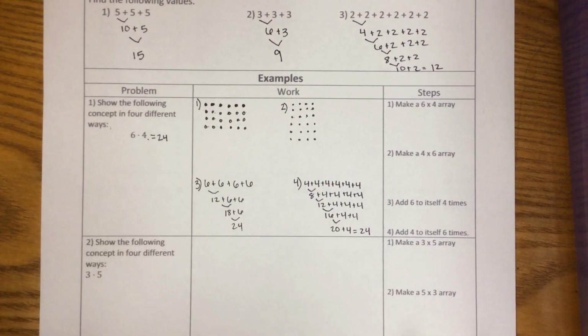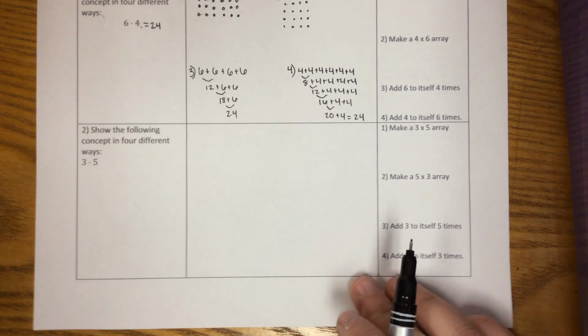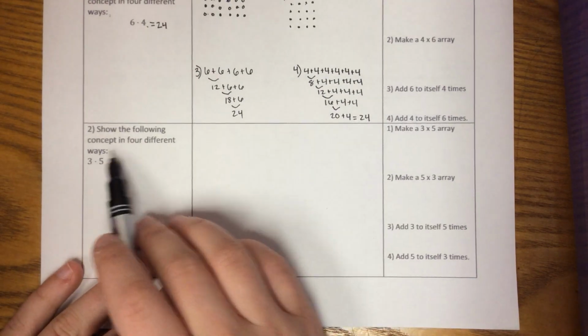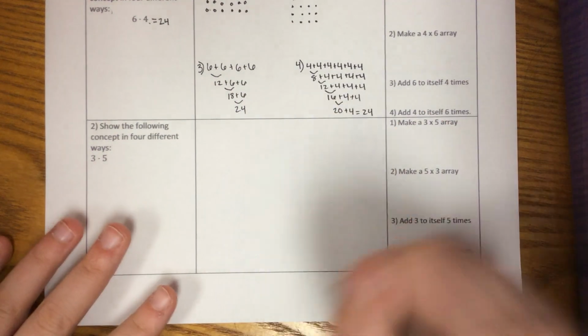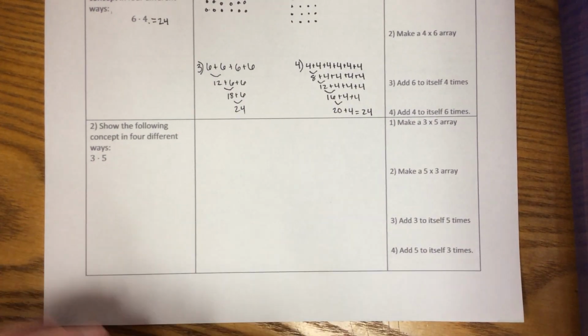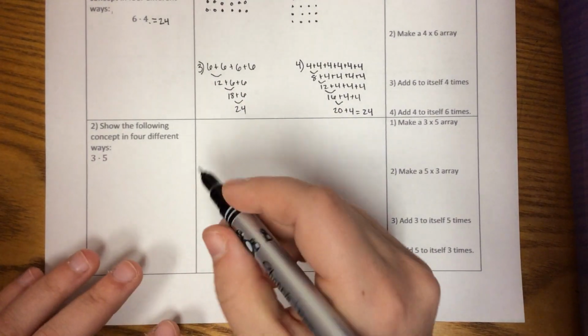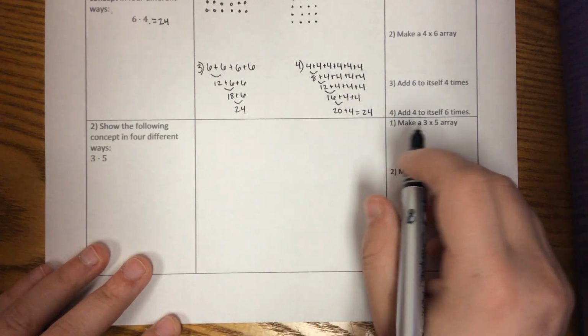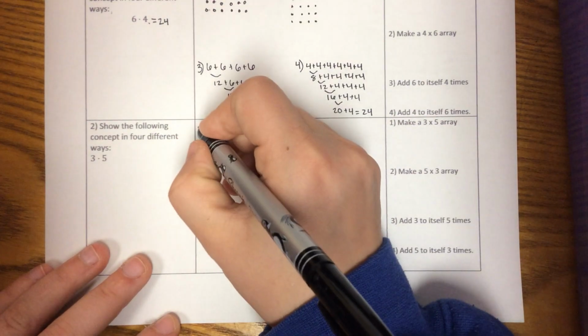We're going to do this one more time with multiplication, and then we're going to move on to division. Okay. So again, we're going to show the following concept in 4 different ways. If you'd like to try and work ahead, you can, but then pause the video and double check that you have it right. Okay. So first thing I'm going to do is a 3 by 5 array.